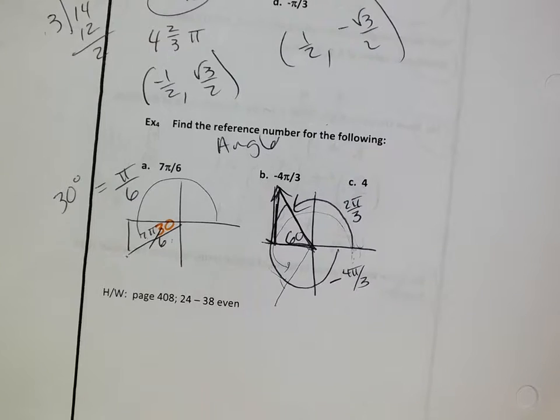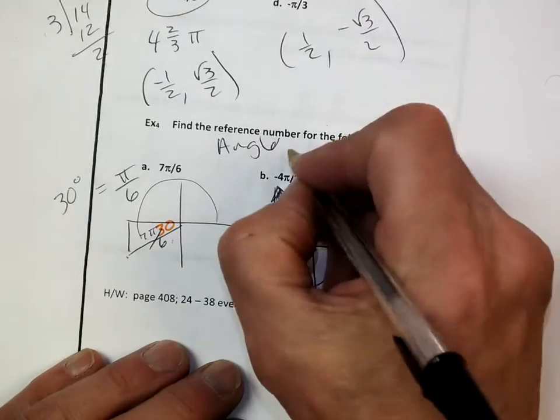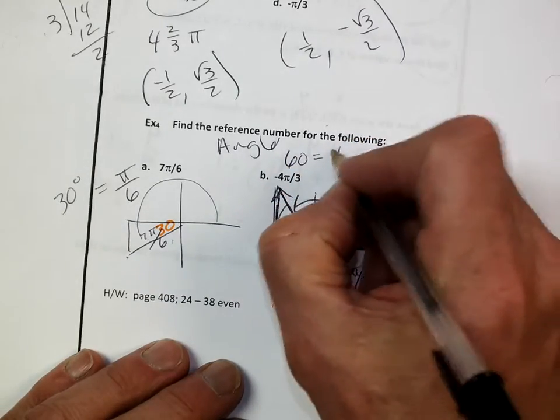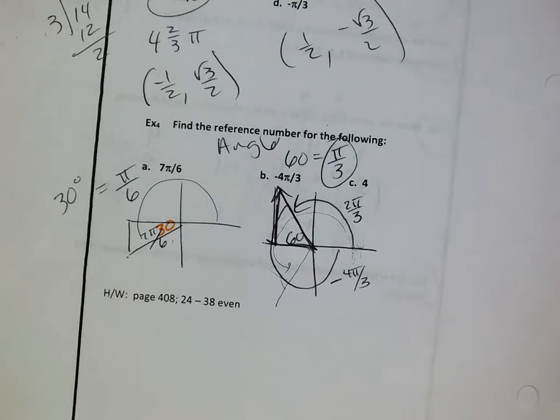So again, if I'm right here on the unit circle, let's make my triangle. See my triangle? What's that angle right there? 60 degrees, right? Now, if we need the number, what's the radian equivalent to 60 degrees? It's up there. So 60 degrees is equivalent to pi thirds, isn't it? You don't have to do the conversion, but 60 degrees and pi thirds are equivalent, okay?